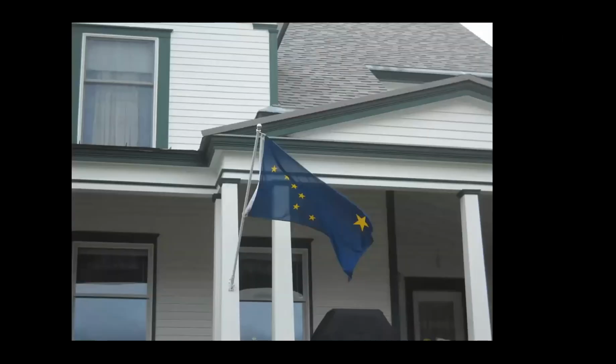And this is the flag that's flying at the hotel. This is the Alaska state flag. Can't quite see the whole thing here because of the wind, but this is what the flag looks like. It consists of what's called an asterism, a collection of stars that make a pattern. So here you see the Big Dipper. This makes up part of the Great Bear, constellation Ursa Major. And up here is the North Star Polaris.